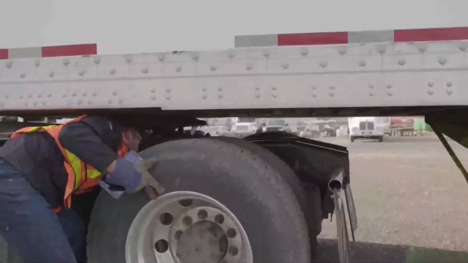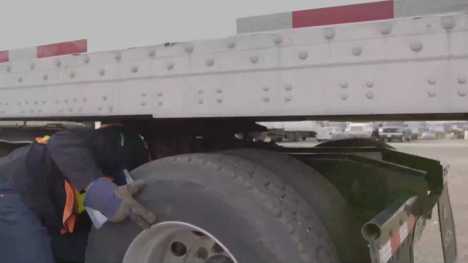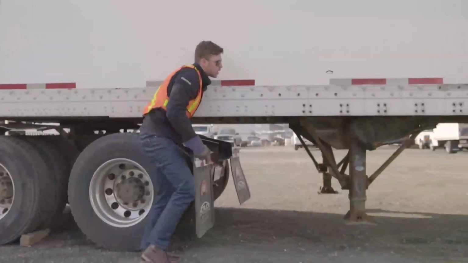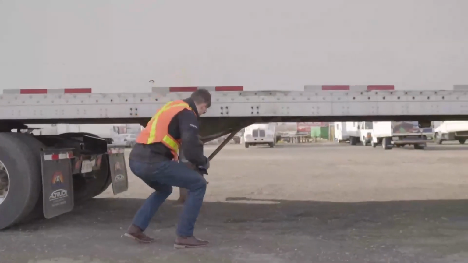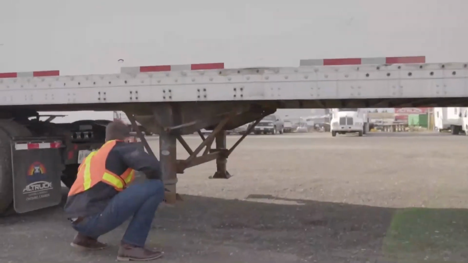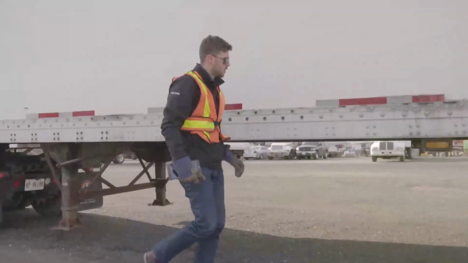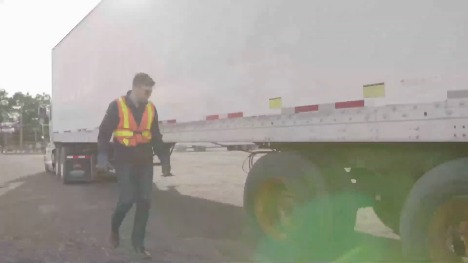Check the treads for any cracks or uneven wear. And finally, check the mud flaps to ensure they're securely fastened. Check the integrity of the trailer's landing gear, making sure that they are aligned properly and secure. Inspect the lines under the trailer, side markers and reflectors.